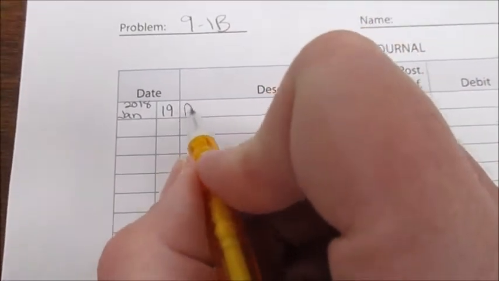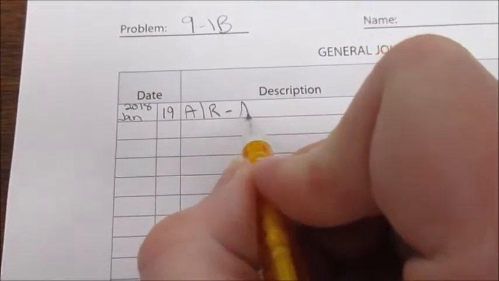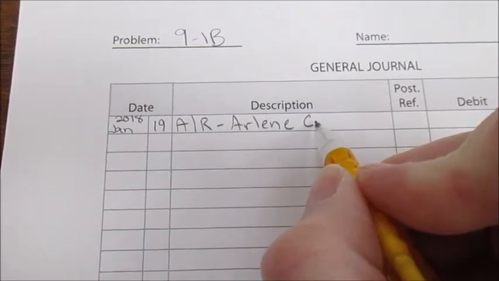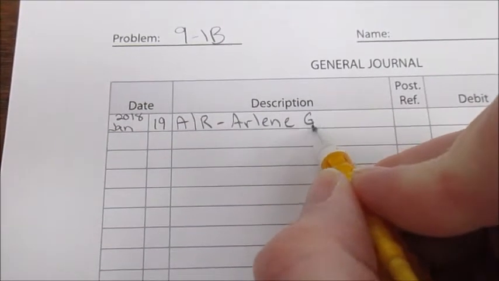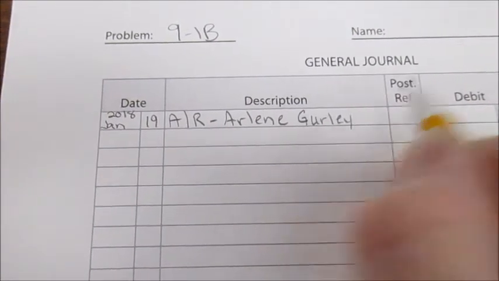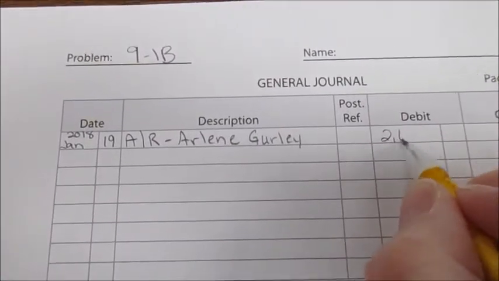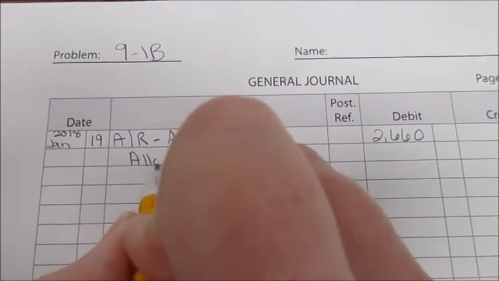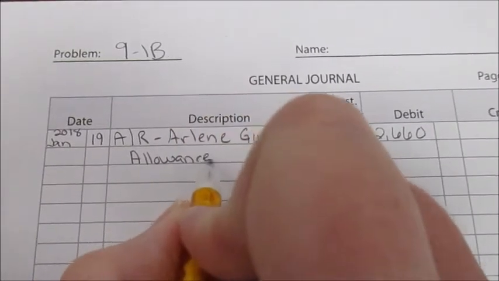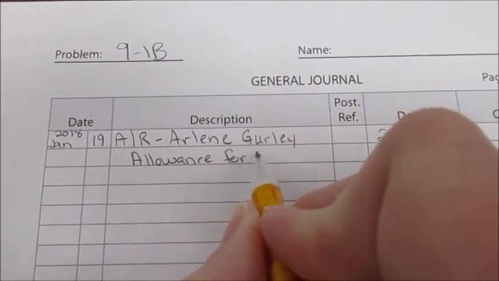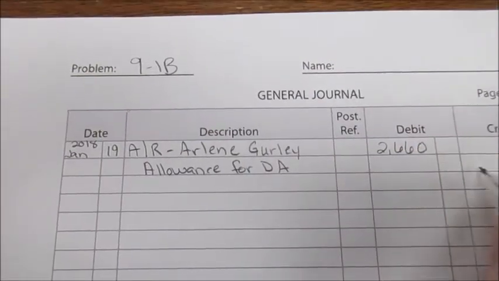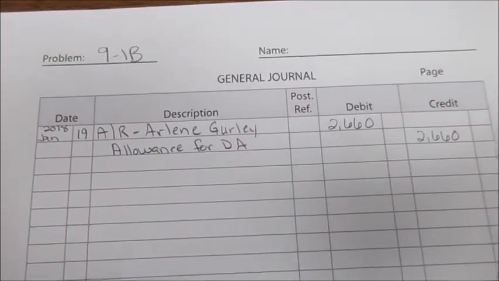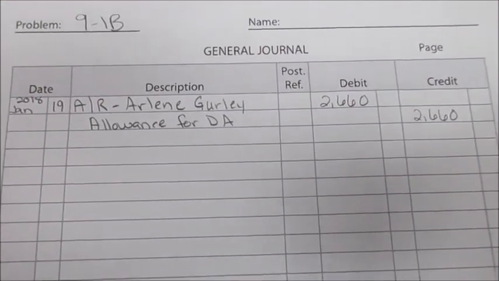So we're going to debit accounts receivable and her name, so we can keep track of whose account this is, for the $2,660. We're going to credit allowance for doubtful accounts for the $2,660.